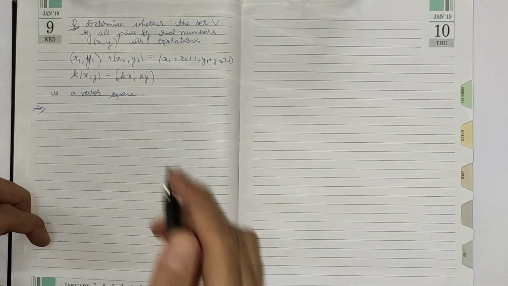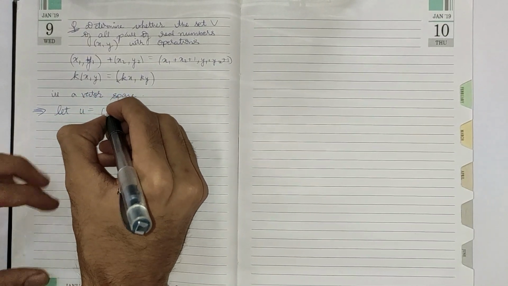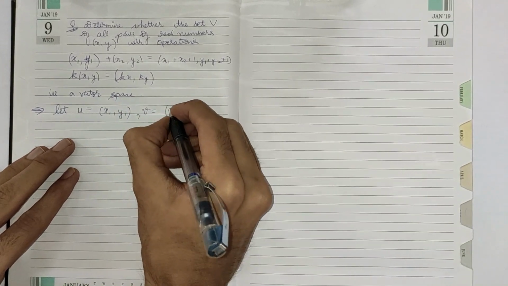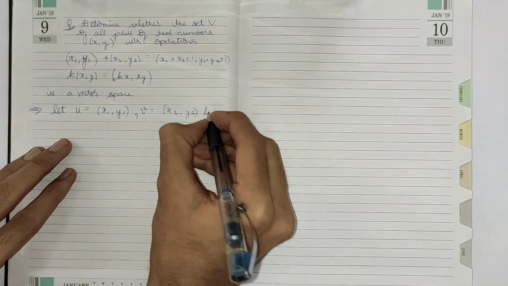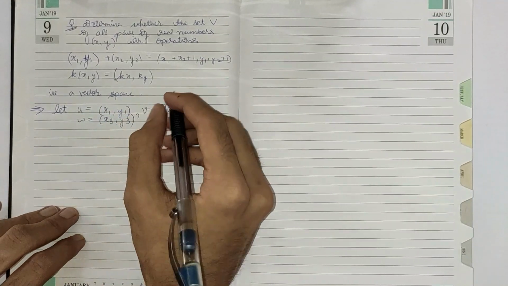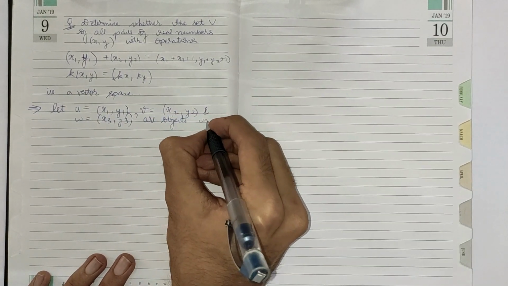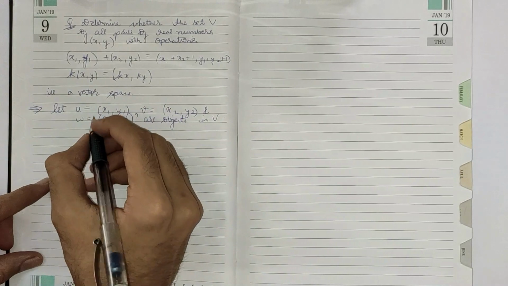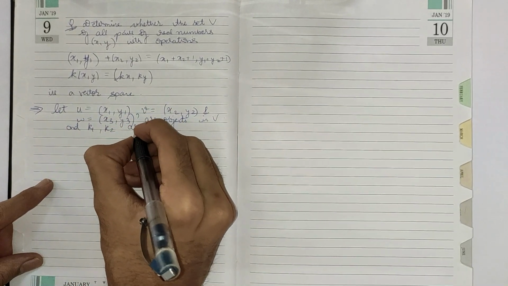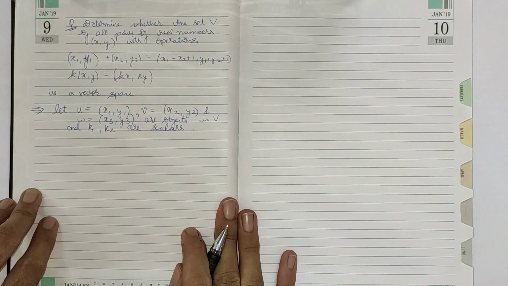So we will take that u = (x1, y1), v = (x2, y2), and w = (x3, y3) are objects in V, and k1, k2 are scalars. So we will be taking two scalars which will be used in our properties.